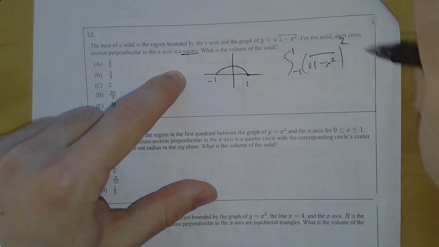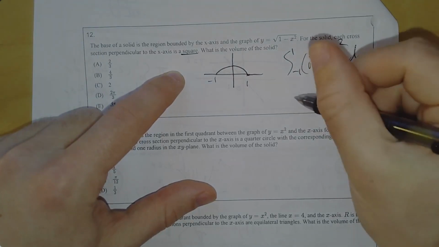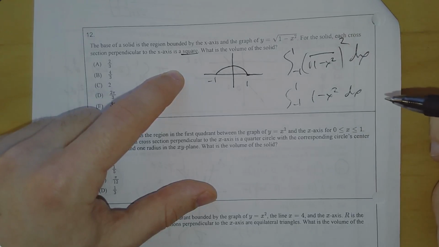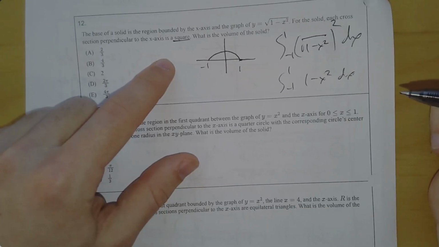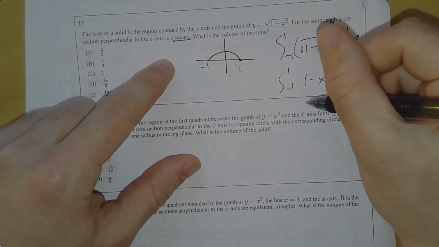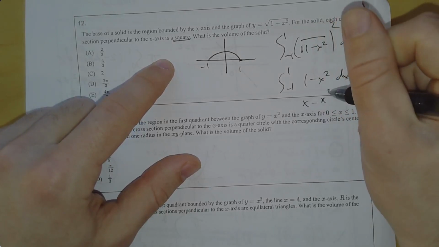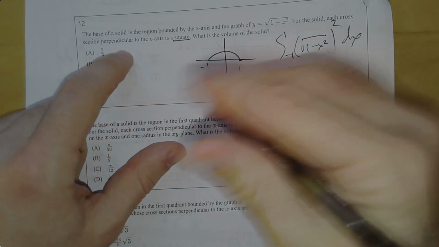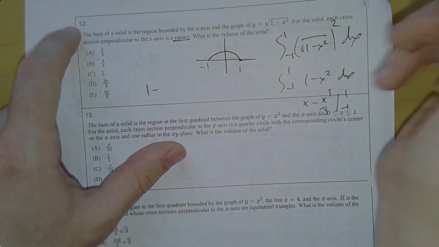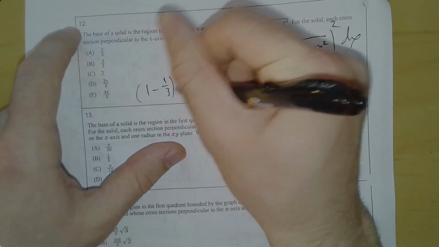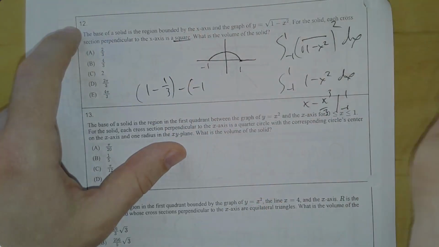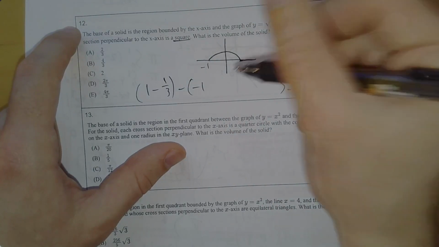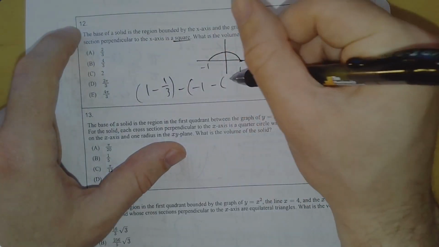But the cross-sections are squares, which means I'm going to square it. So I get the integral from -1 to 1 of 1 minus x squared dx, which becomes x minus x to the third over 3, from -1 to 1. So over here I'll do that. It's going to be 1 minus 1/3, minus -1 minus -1/3.